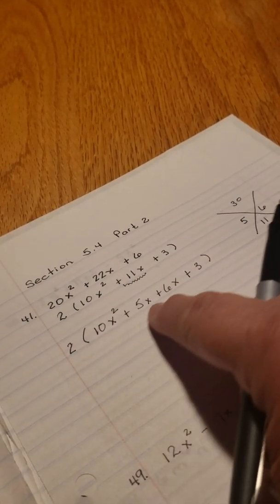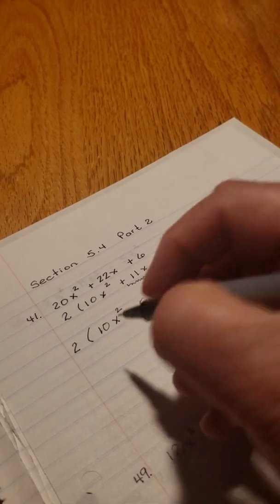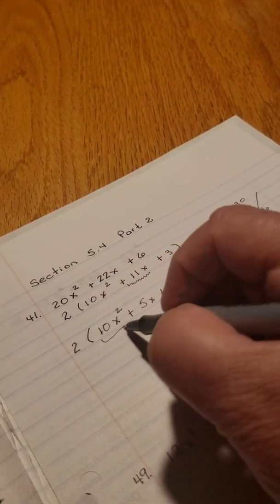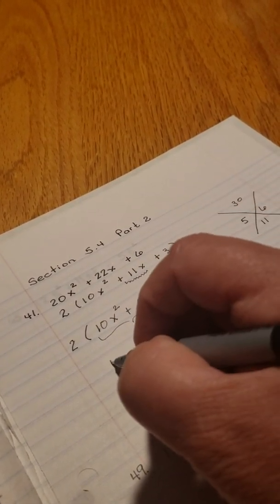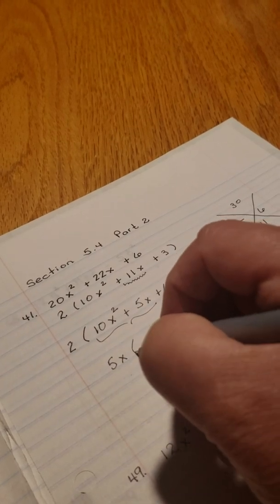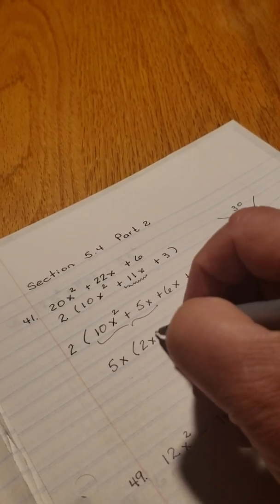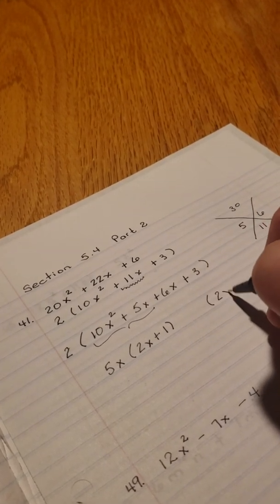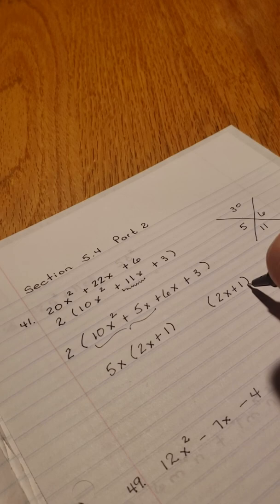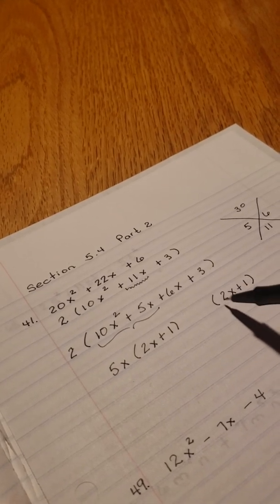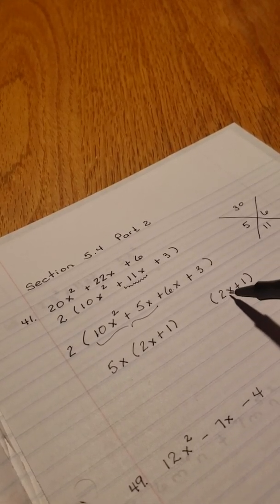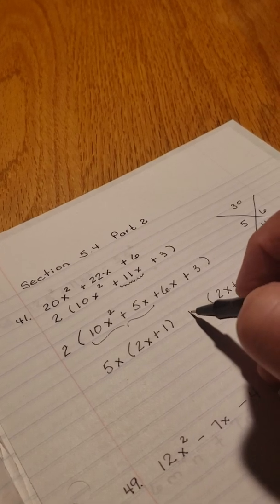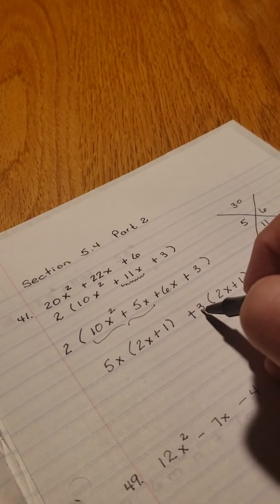Now I'm going to factor this part by grouping. So from these first 2, I can factor out a 5x, and I get 2x plus 1. I copy the 2x plus 1 and observe that to get 6x, I would have to multiply 2x by a positive 3.